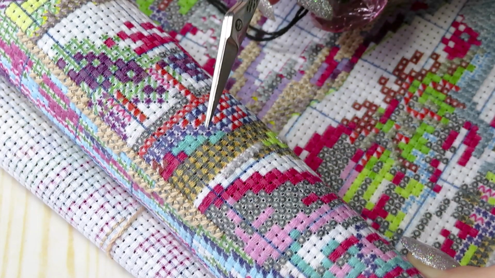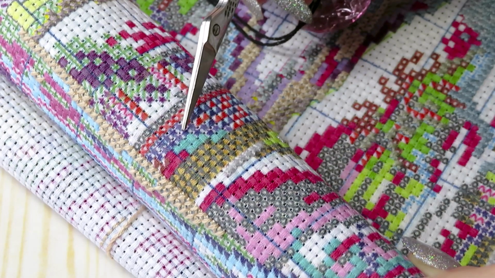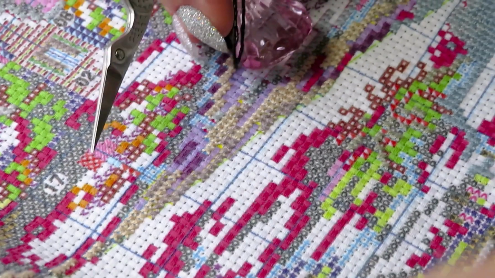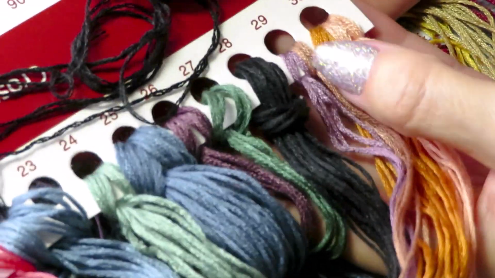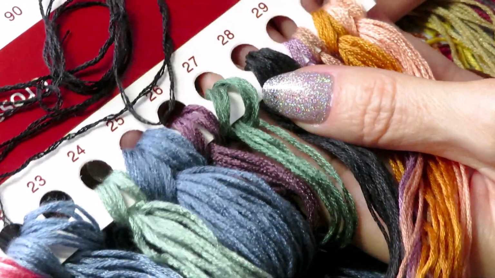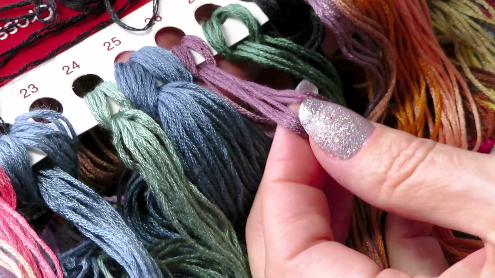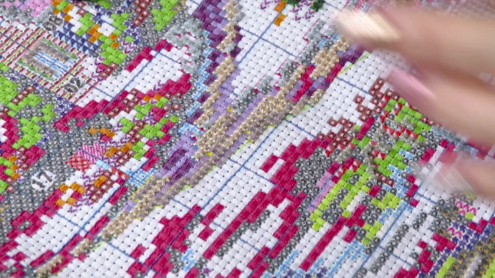So I need to be very careful not to mistake and stitch this in a different color, which is 26. What color would that be? 26, because the darker star we're going to do with the black, and 26 is actually a pretty color. Yeah, okay.